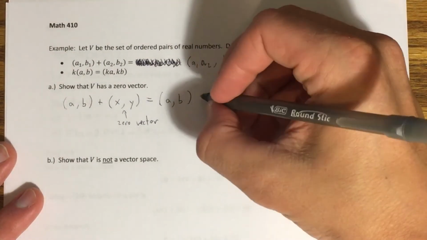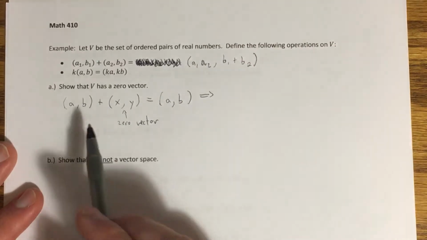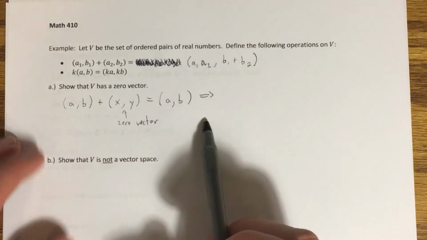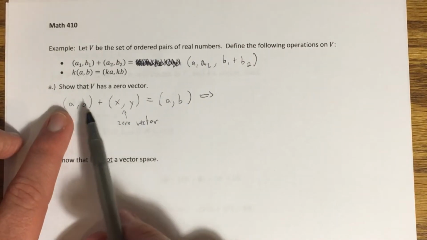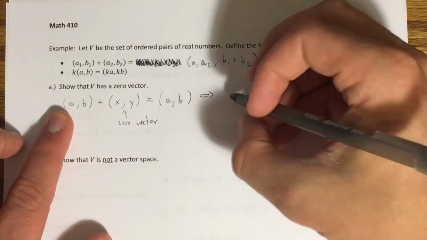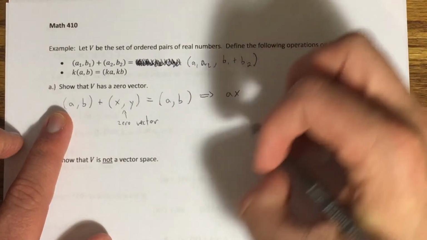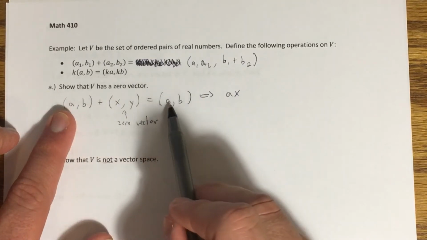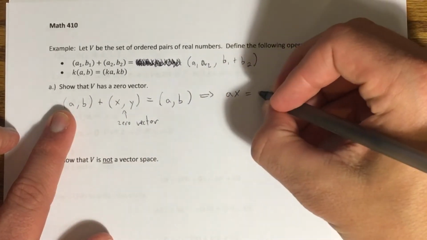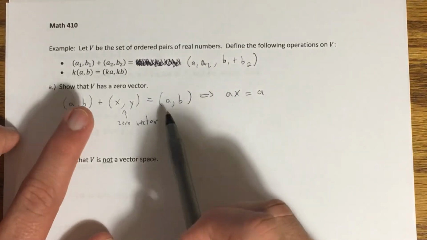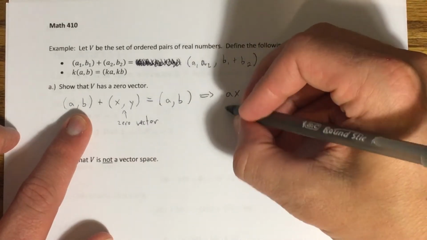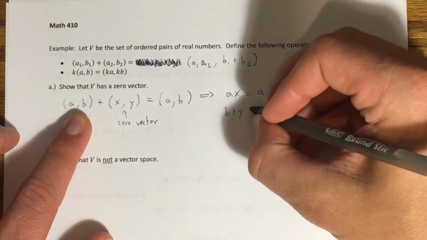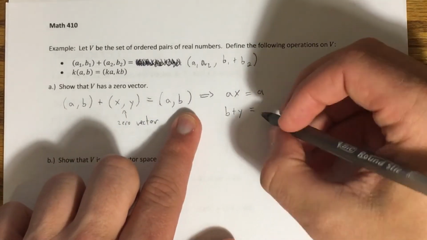But what does that actually mean if this is true? Well, when we add two vectors in this vector space, the rule is we multiply the first two components together. So a times x is going to be the first component of this vector, but we want that to be the same as just a. And then b plus y should equal b.